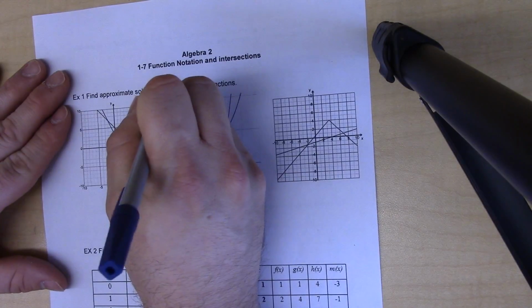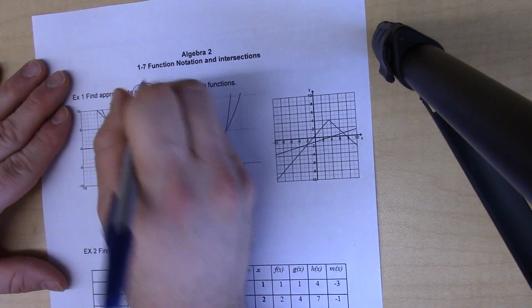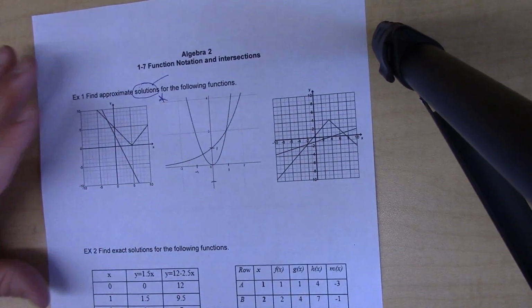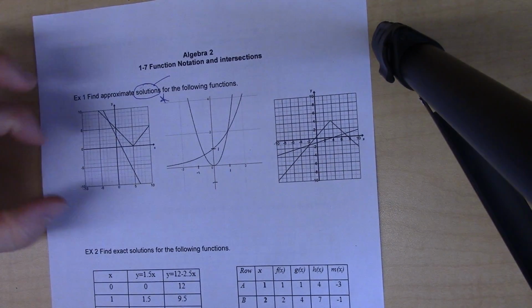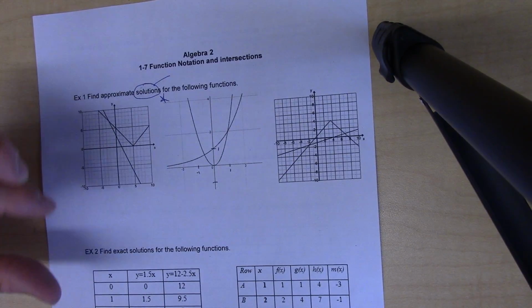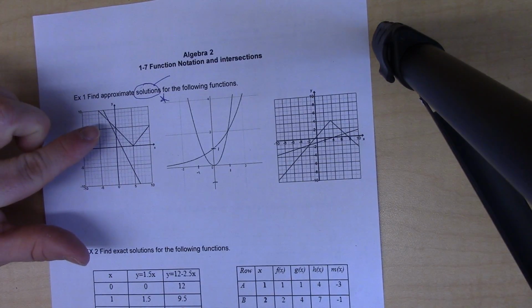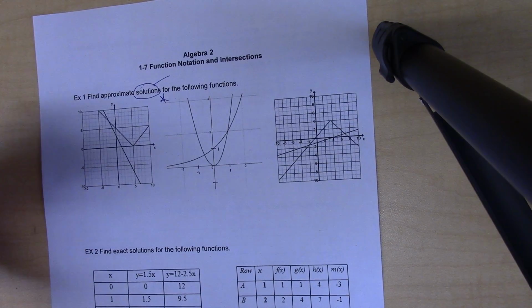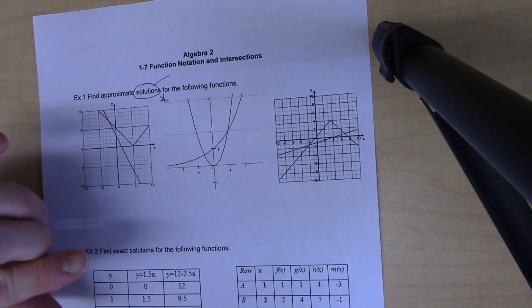We're going to look at this problem first in the middle here, and we're trying to find the approximate solutions. When I'm dealing with one function, solutions are where it crosses the x-axis. But when I'm dealing with two, it's like we're finding the point of intersection. If you remember all the way back to the beginning of the year, we did problems like this where we graphed them and found the point of intersection. Then we did it by solving for systems, either using elimination or substitution.